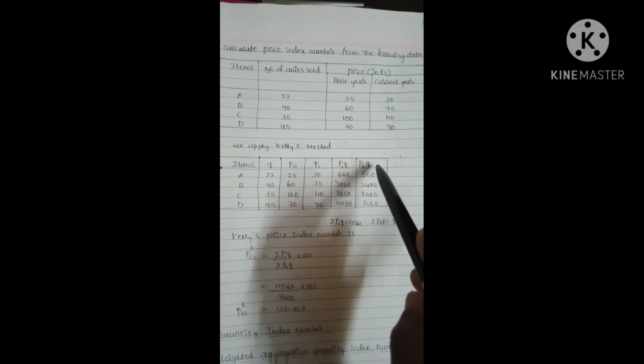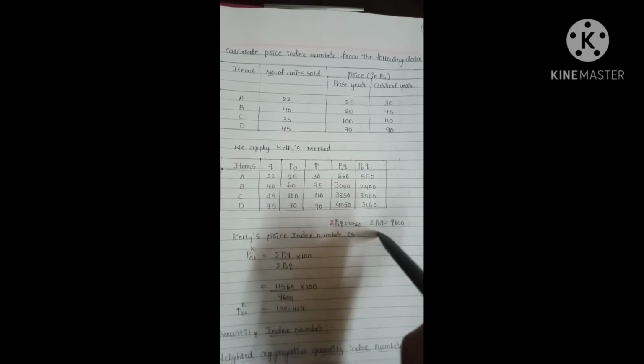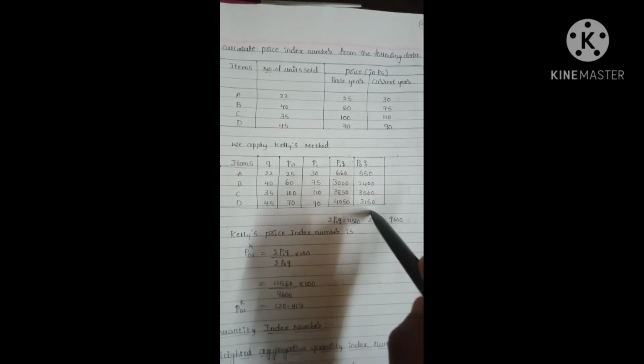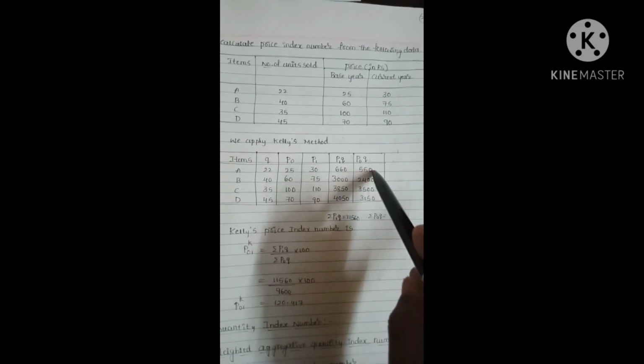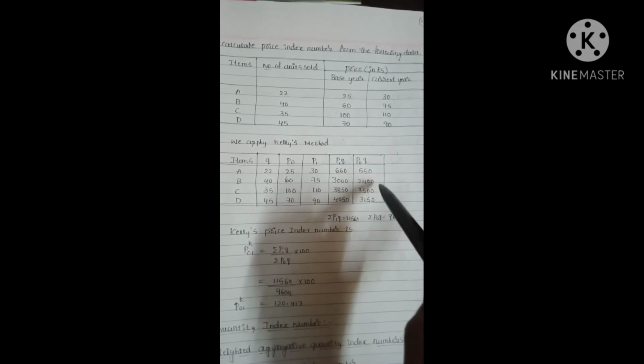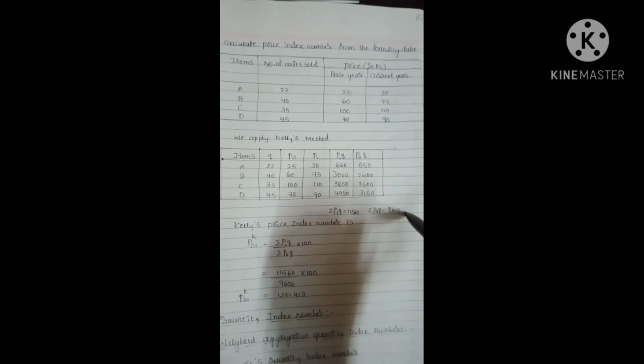11560. Next, add this second column. What is the second column? Summation of P0 into Q, which means the sum of these numbers: 550 plus 2400 plus 3500 plus 3150. Then we get the value of 9600. This is how we can calculate the table.